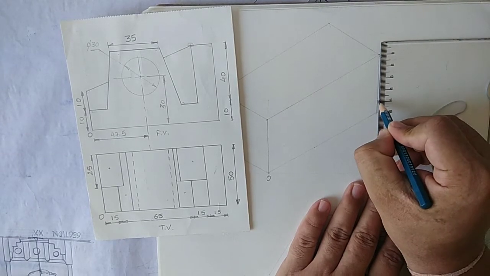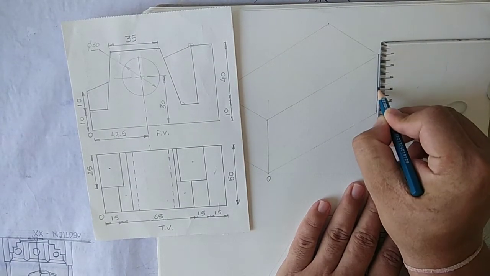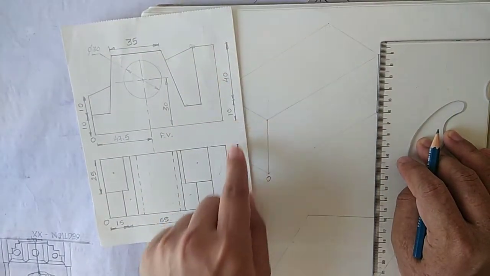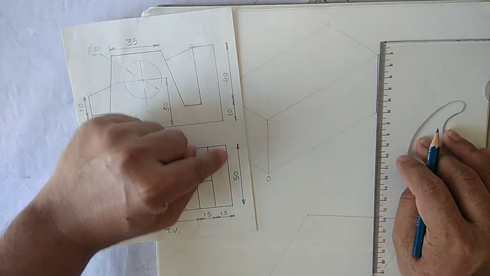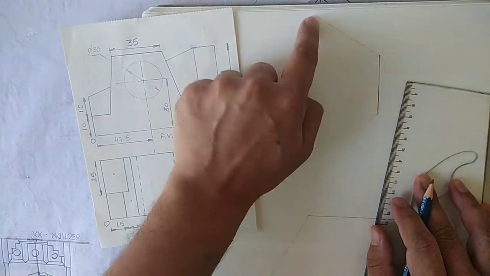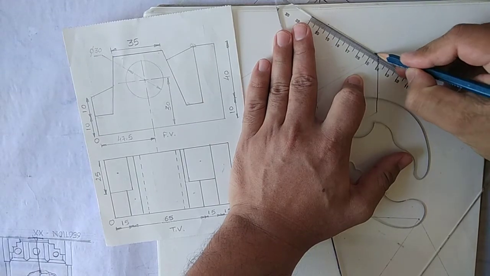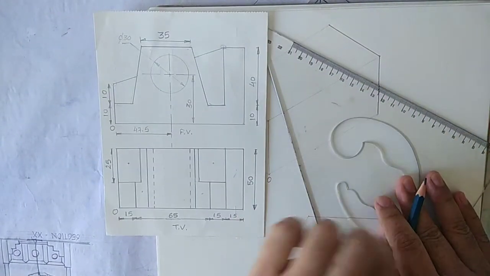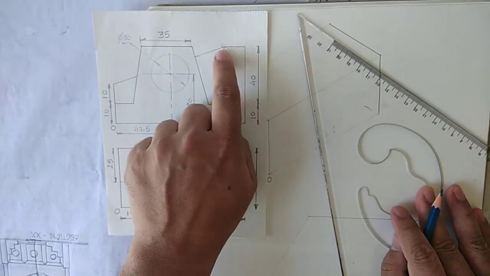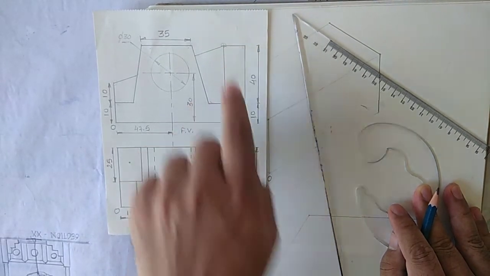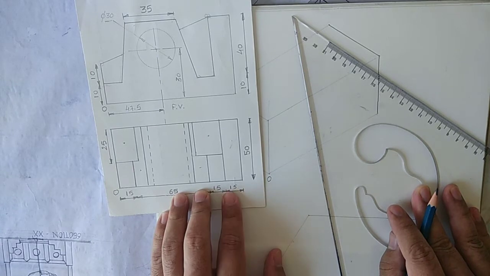This is 10, and this is 40. Okay, this line. Now class, we know in top view it is 50 mm. So this is 50 mm. And now the thickness, the dimension of this surface, is 15.